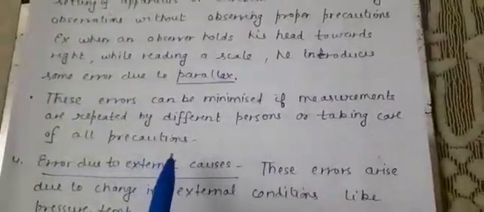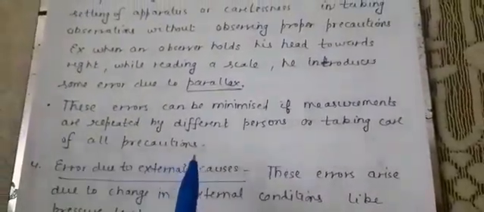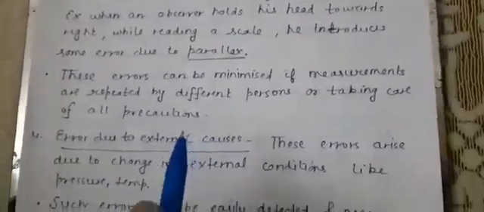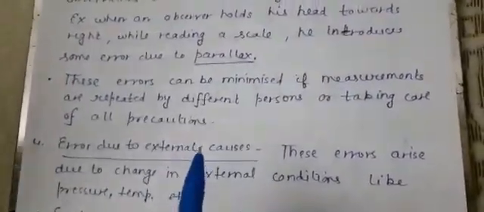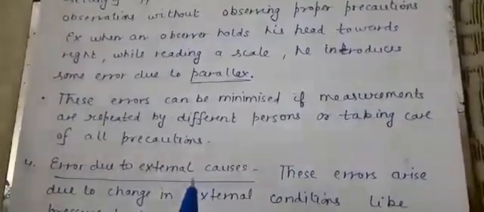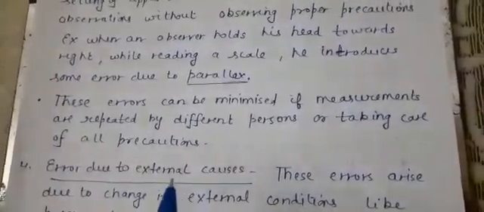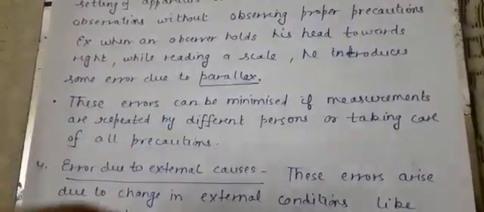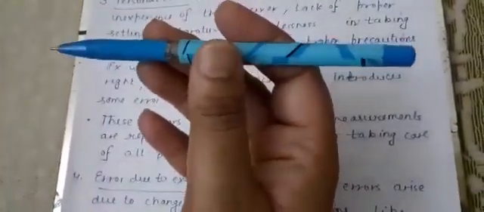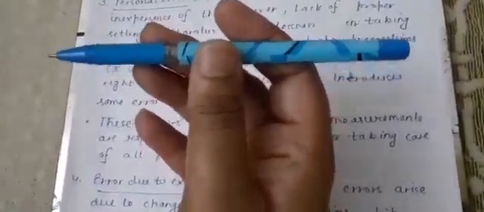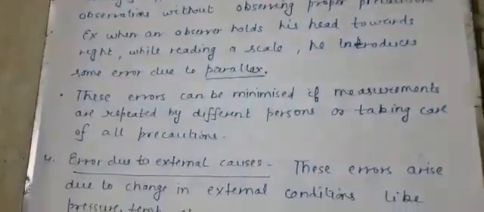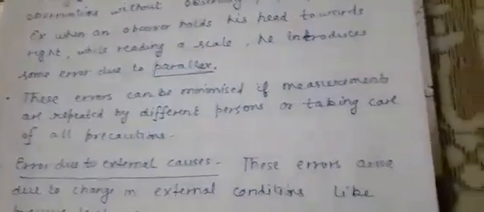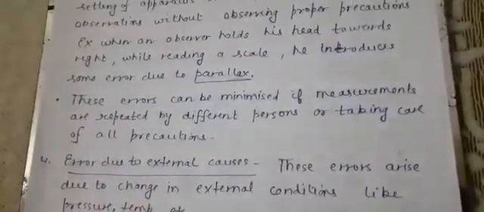Suppose you're performing the experiment, the person should be mentally alert, he should take all the precautions, or if the same experiment is done by a number of persons, then corrections can be done and the mean can be taken. This is the pen and its length is whether 14 centimeter or 10 centimeter or 12 centimeter, the different persons will give different views. So basically the personal error can be corrected by taking a number of observations by different persons.